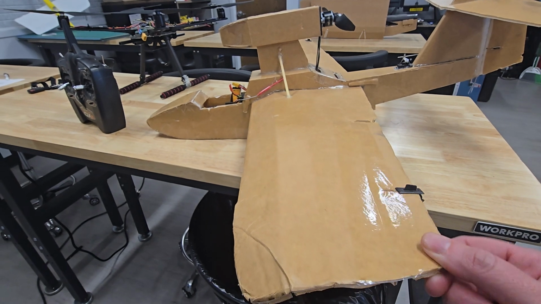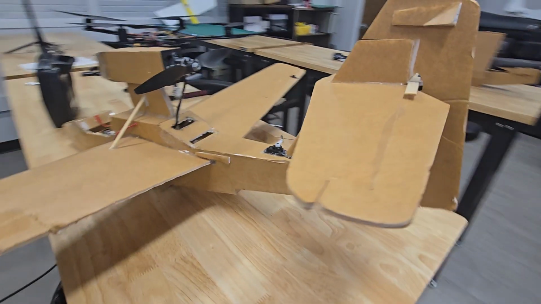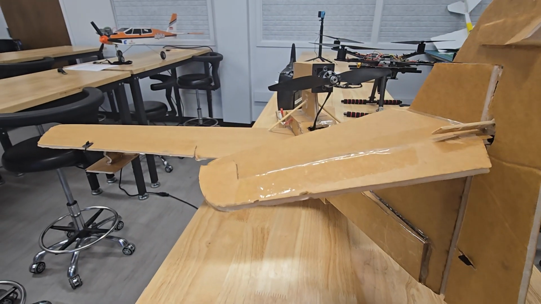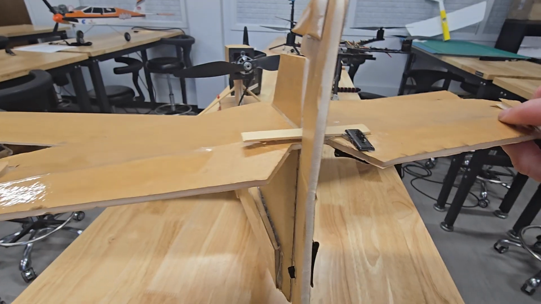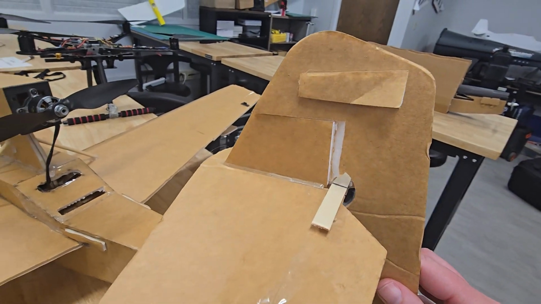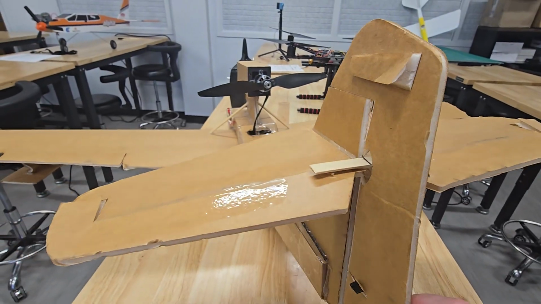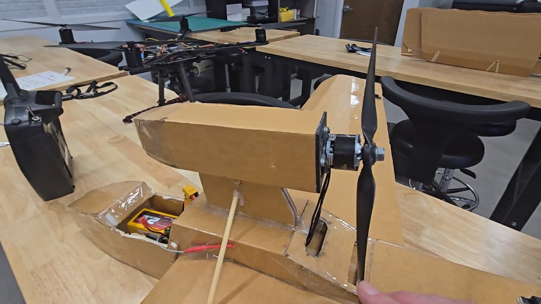That is an aileron control surface. You need to be able to identify that. This is an elevator control surface. You need to be able to identify that. This is a rudder control surface. Need to be able to identify that. Pusher propeller.